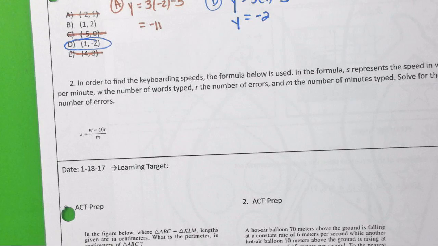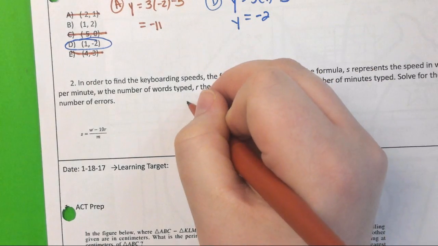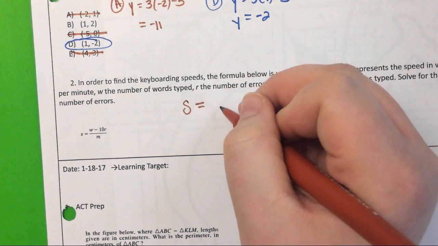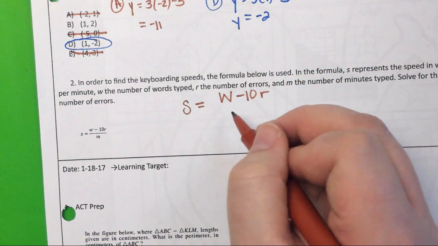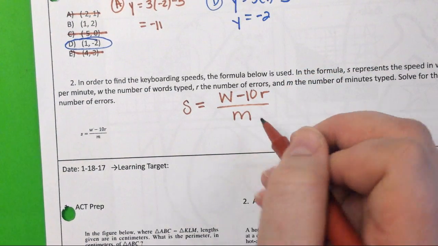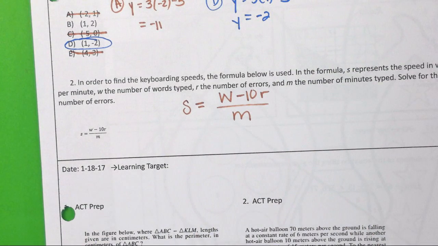Solve for the number of errors. So basically, if you're typing, your speed depends on how many words you type, minus, of course, your errors, and then how many minutes you spent doing it. So now instead, we just need to solve for errors, which is R. Thank you, Ashanti. So what's the first thing I need to do?